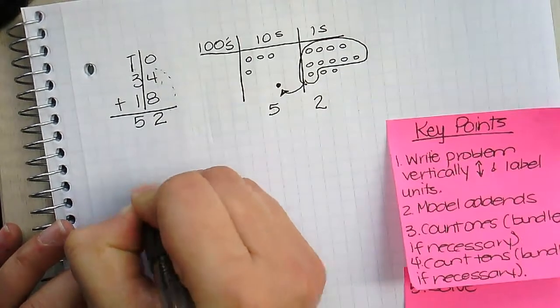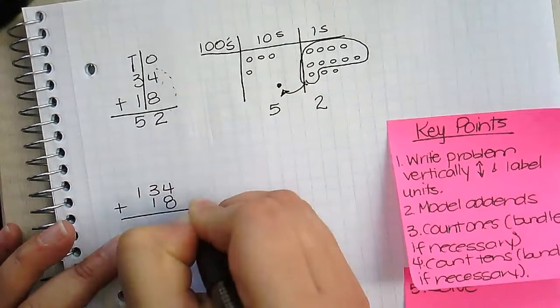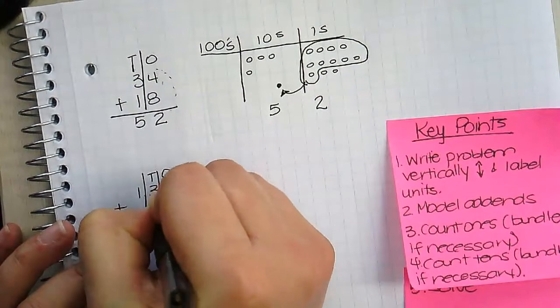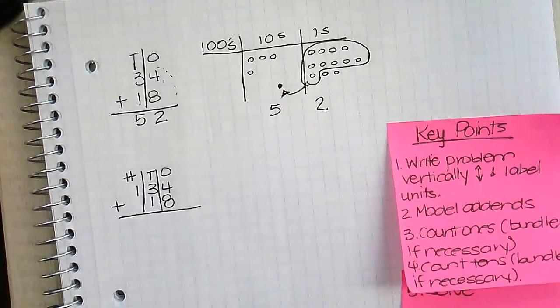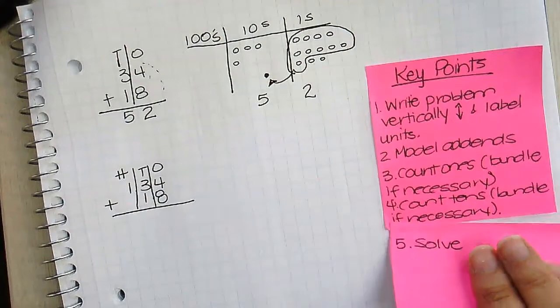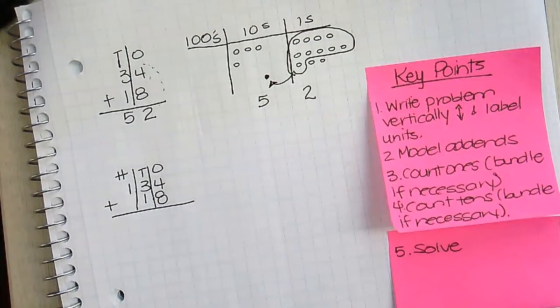So I write 134 plus 18. Ones, tens, and hundreds. I'm going to give you 30 seconds to copy that. Go. This means that you're writing the problem vertically.